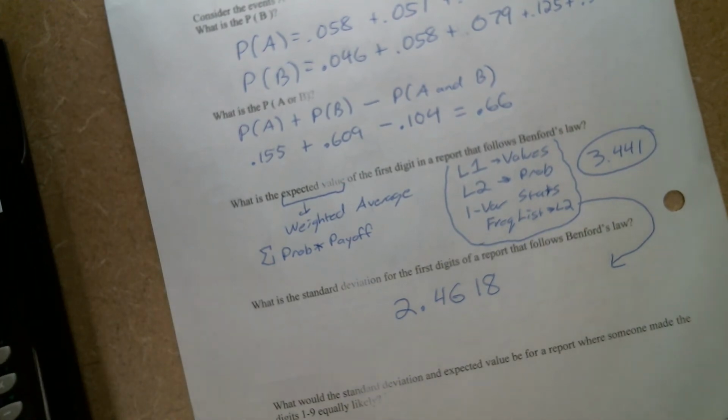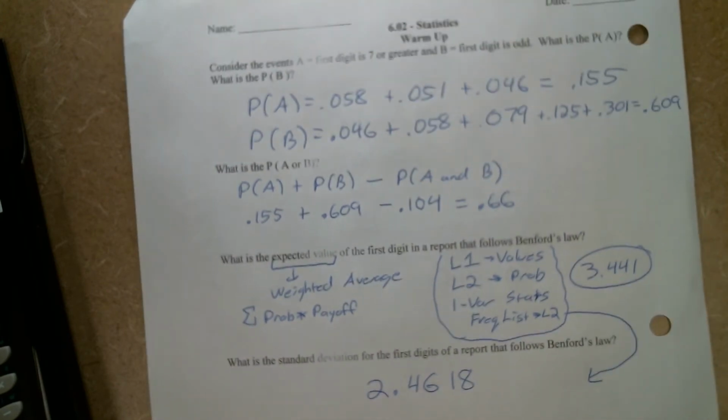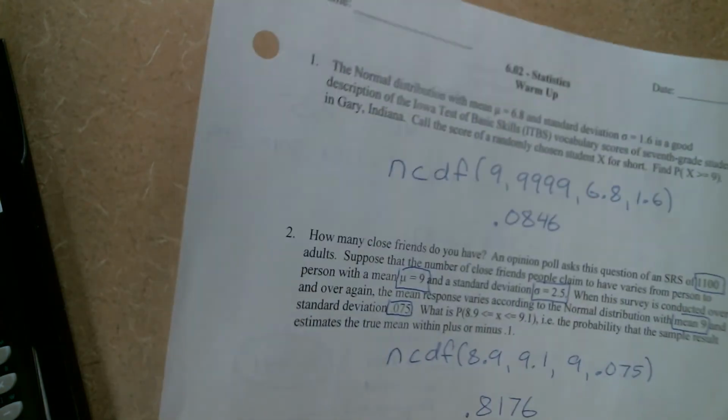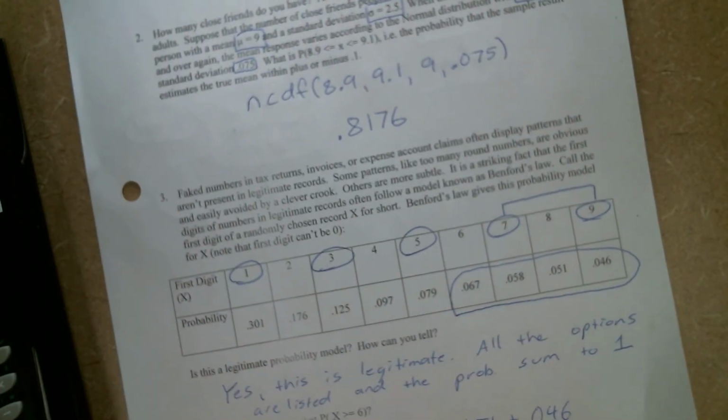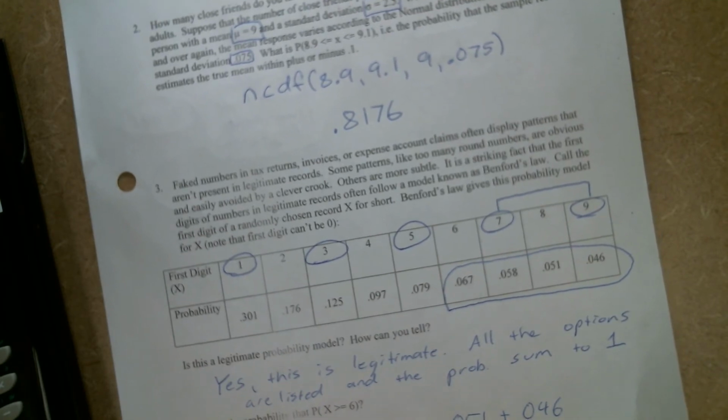Now, what would the standard deviation and expected value be for a report where someone made the digits 1 through 9 equally likely? So let's just talk about this for a second because I didn't actually read this at the start. But Benford's law is this idea that when you're looking at financial statements, the leading number follows a certain pattern. So basically, more values start with 1 than start with 9. More values start with 2 than start with 8. So there's this distribution of what we expect numbers to start with.